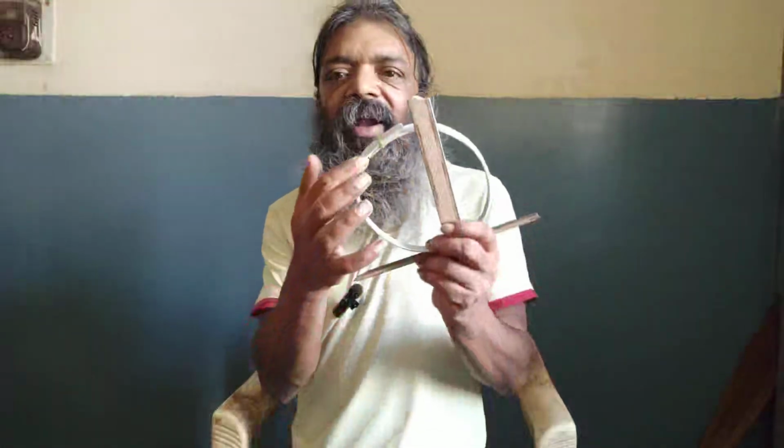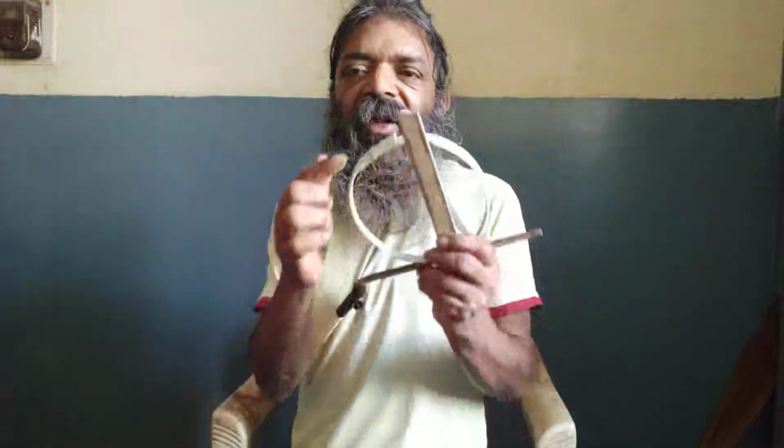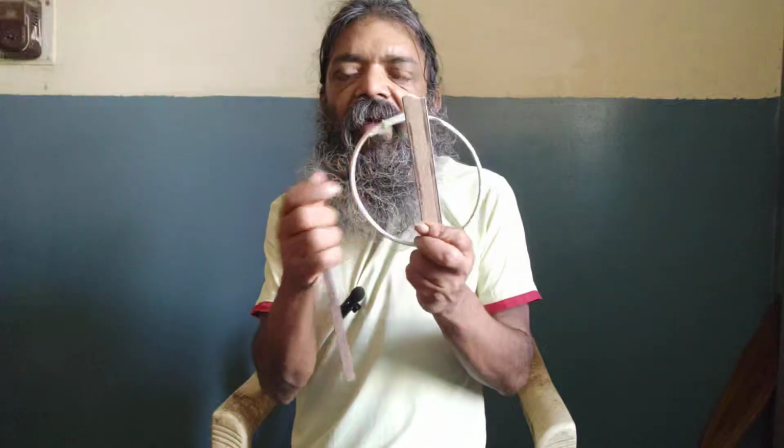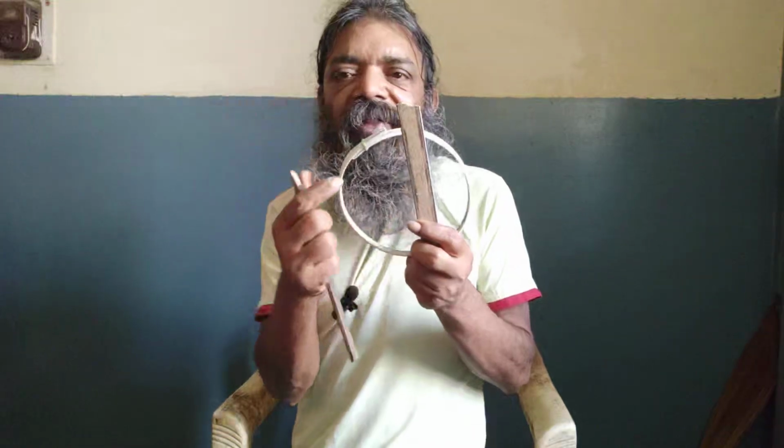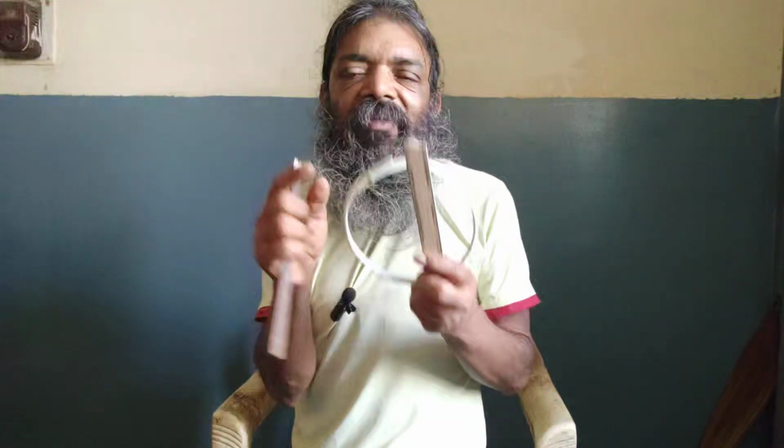I parameterize it: x equal to r cos theta, y equal to r sin theta. Any point xi plus yj will be rewritten as r cos theta i plus r sin theta j. This is how any point here will be written. If there is a position vector like this, and this point is xi plus yj, it will be r cos theta i plus r sin theta j.